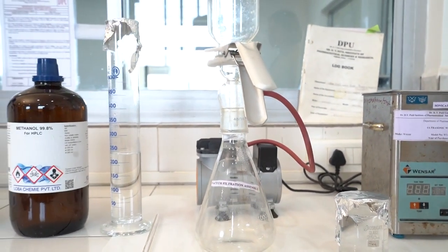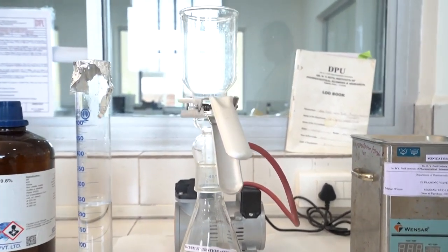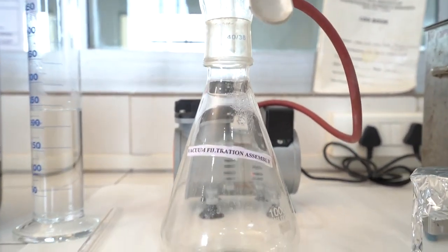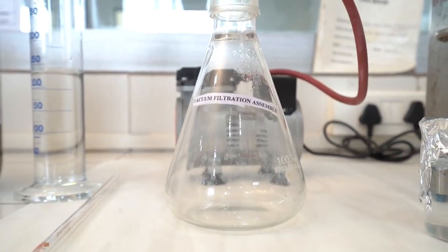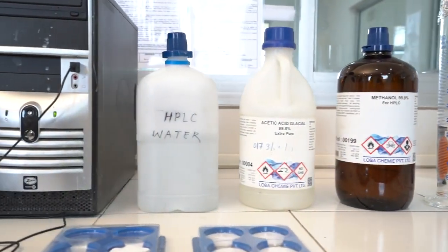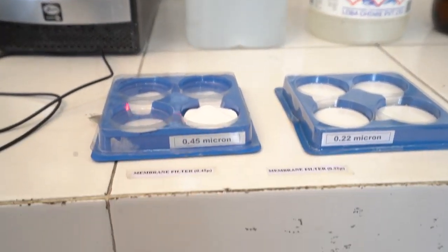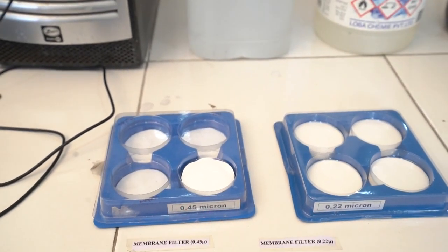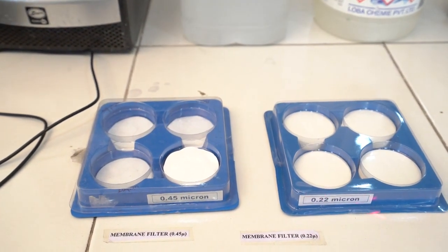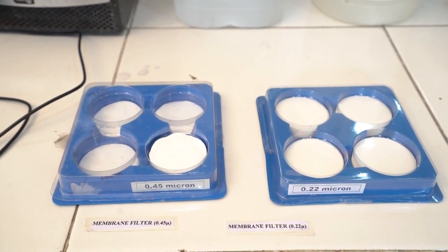This is the vacuum filtration unit, which is loaded with a membrane filter. Here, filtration is carried out under vacuum. Typically in HPLC, nylon and polyamide filters are preferred. This is the 0.5 micron membrane filter, which is used for the mobile phase filtration, and the 0.2 micron membrane filter, which is used for the sample or standard filtration.